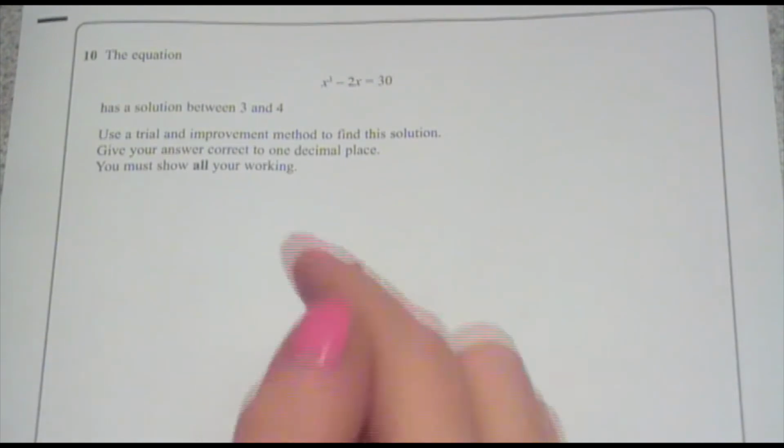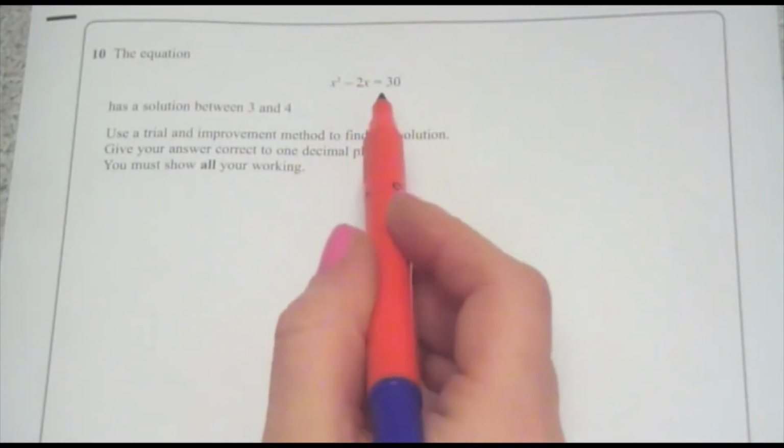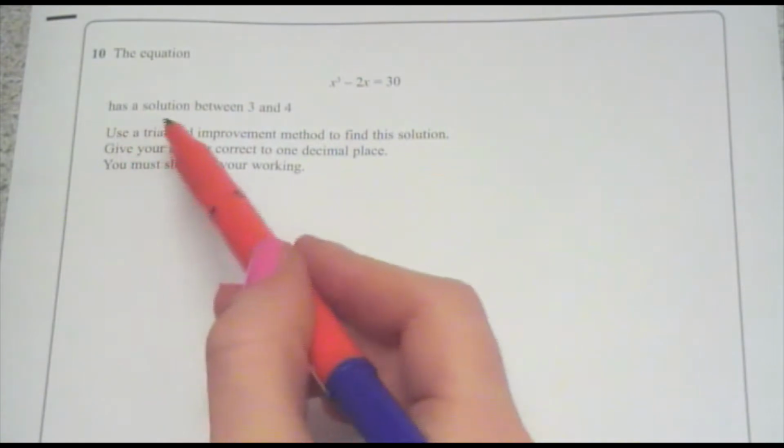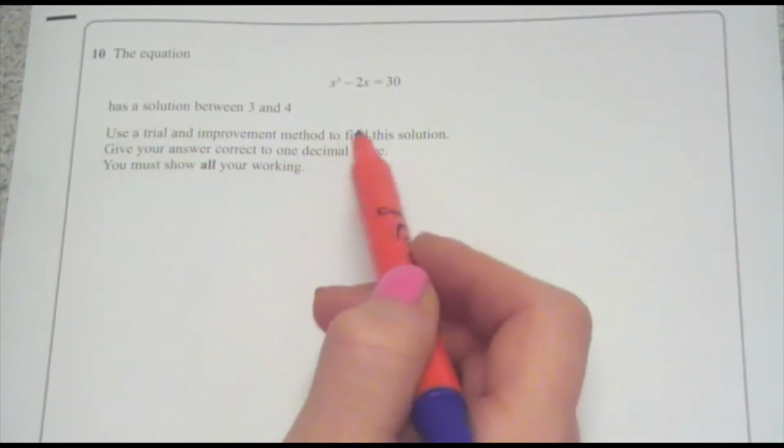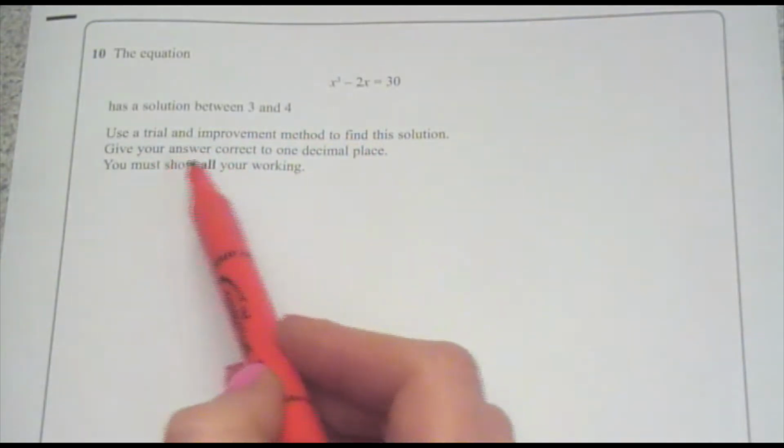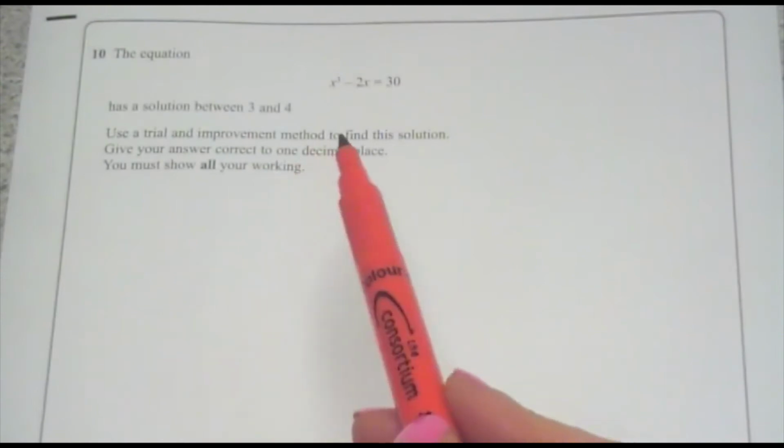Question 10 says that the equation x cubed take away 2x equals 30 has a solution between 3 and 4. It then asks me to use a trial and improvement method to find this solution. Give your answer correct to 1 decimal place. You must show all your working.